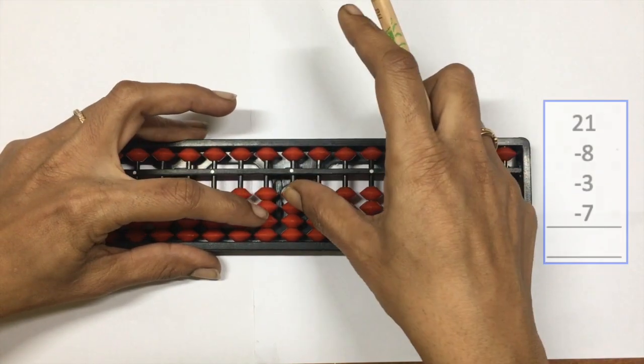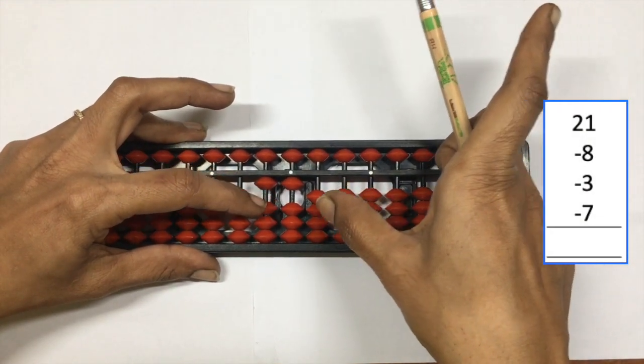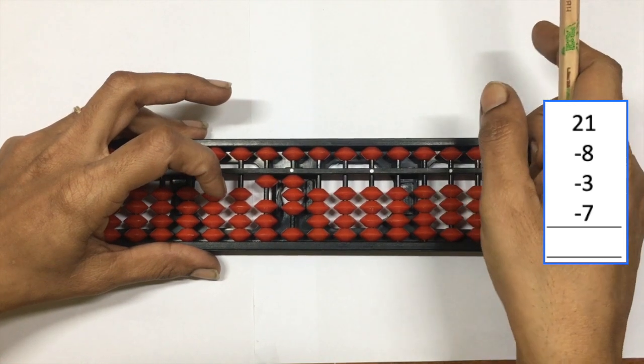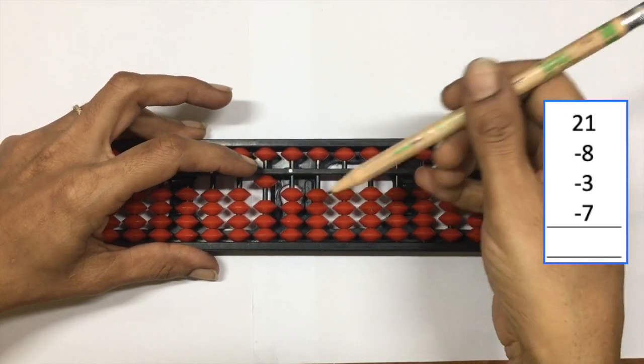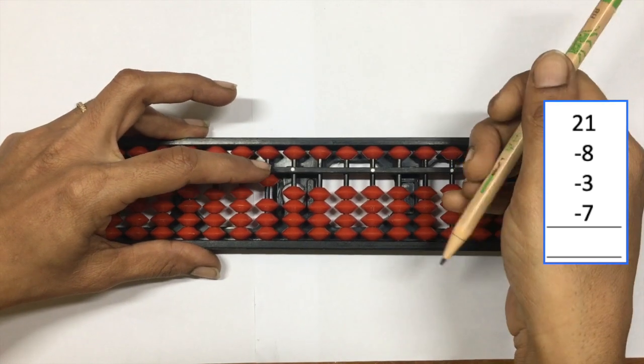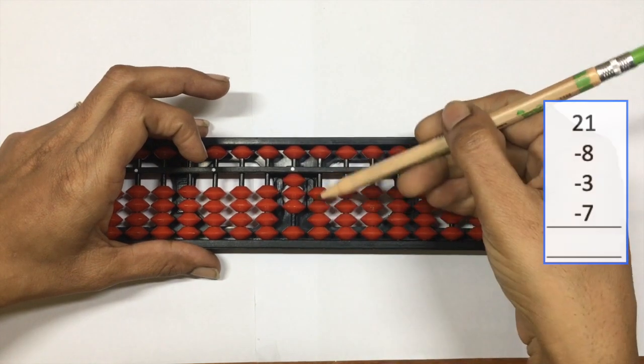Next, 21 minus 8. Minus 8 is minus 10 plus 2. Minus 3, directly we can do minus 3. Minus 7. How to do minus 7 here? Minus 10, add the friend of 7, that is 3. So the answer is 3.